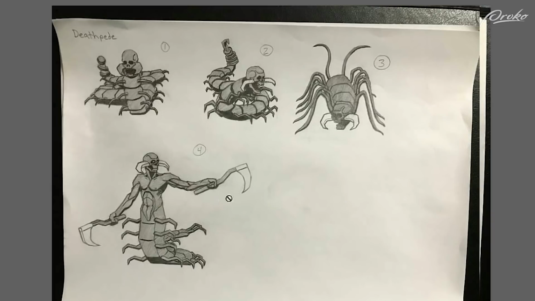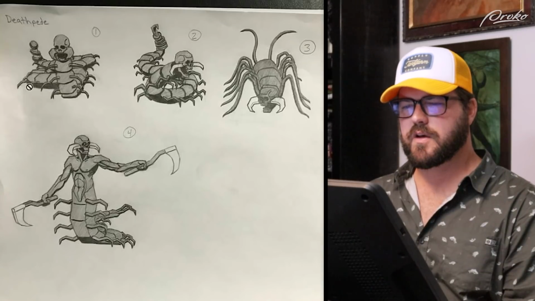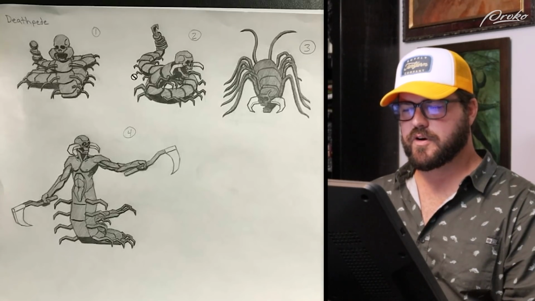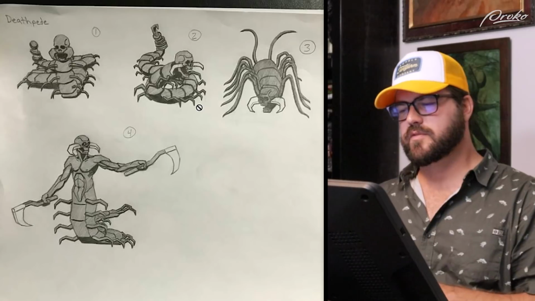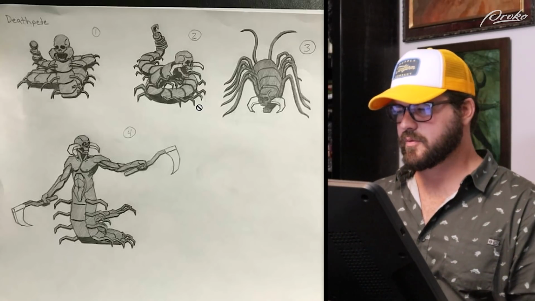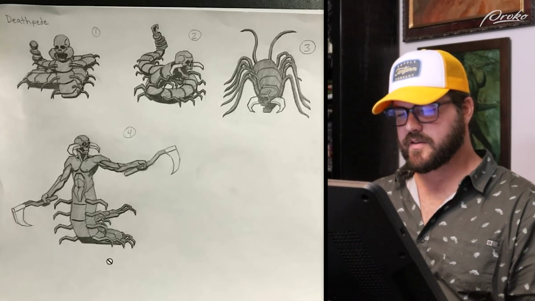Got the Death Pede. I remember this one. And all of these, I'd say, are pretty good. You've got a strong visual hook. Pretty simple, clear idea. We've got centipede, and we've got skull motifs. We've got sickles or scythes. That's working pretty well. Nice perspective on that side.